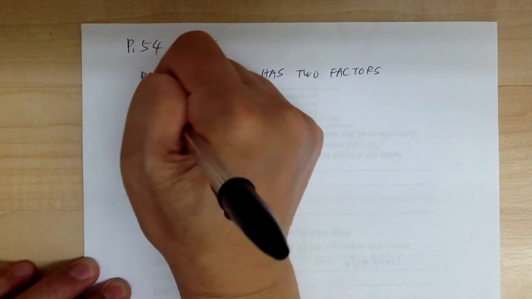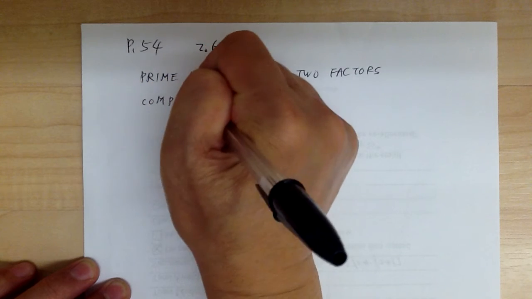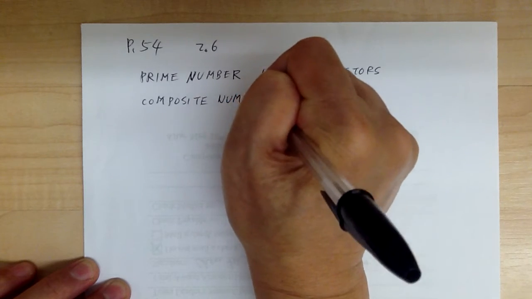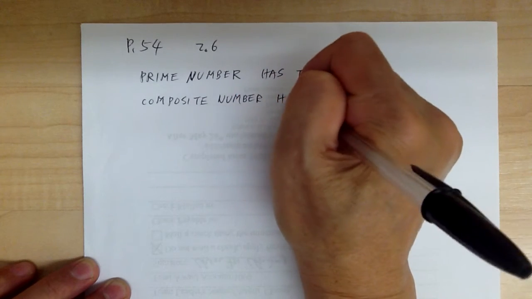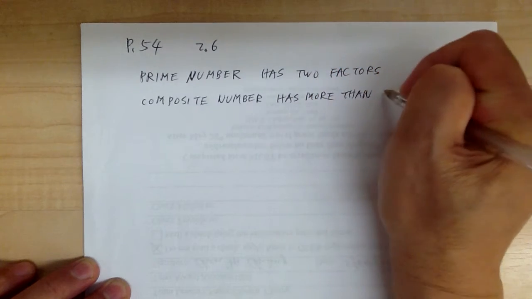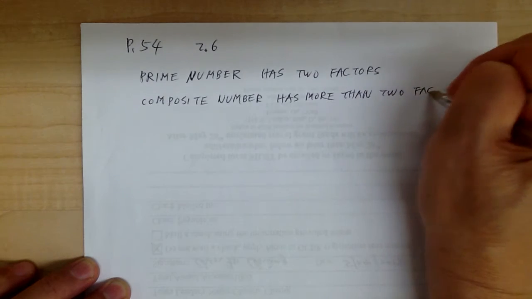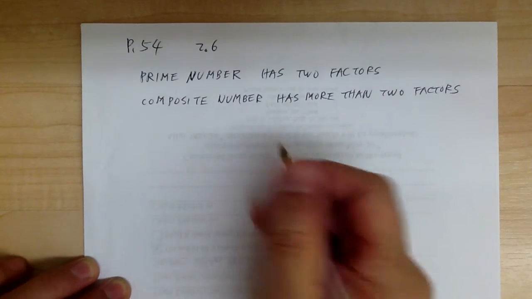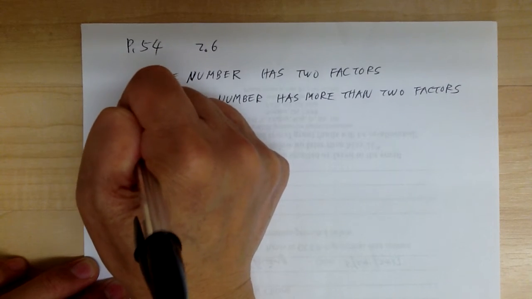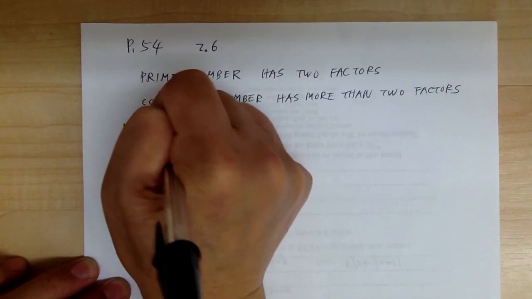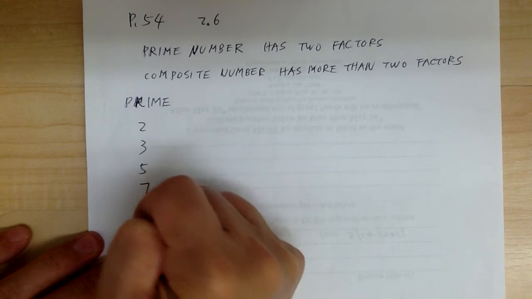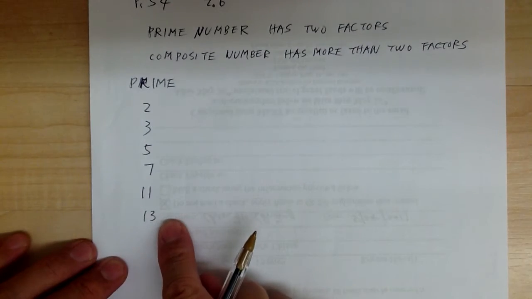And another term you need to know is the composite number. So a composite number has more than two factors. So for example, here are the prime numbers. Prime numbers are 2, 3, 5, 7, 11, 13. So here are some of the prime numbers.